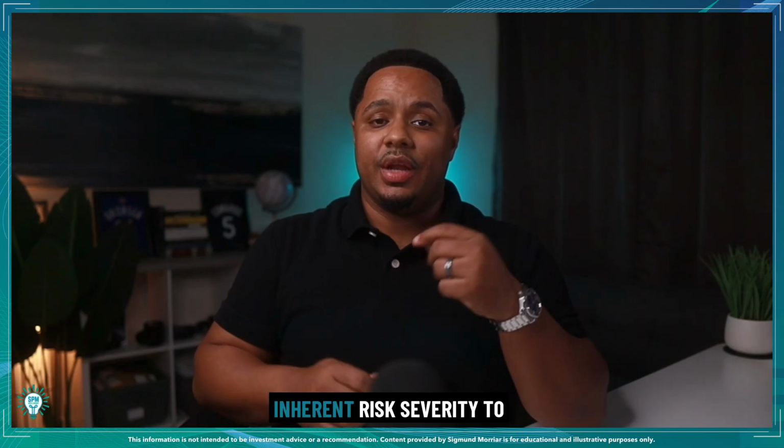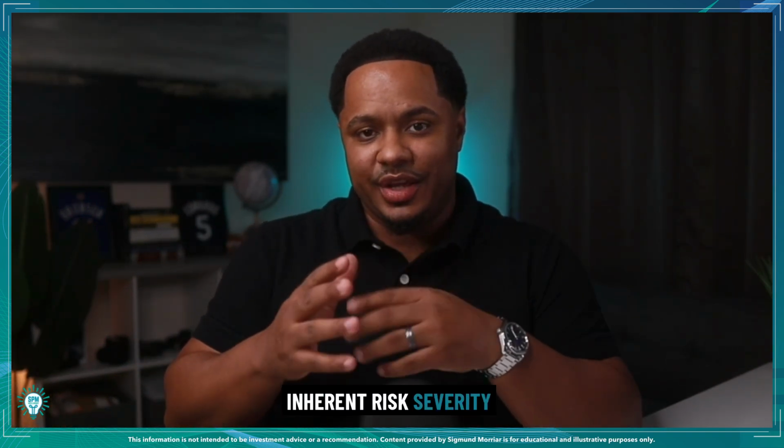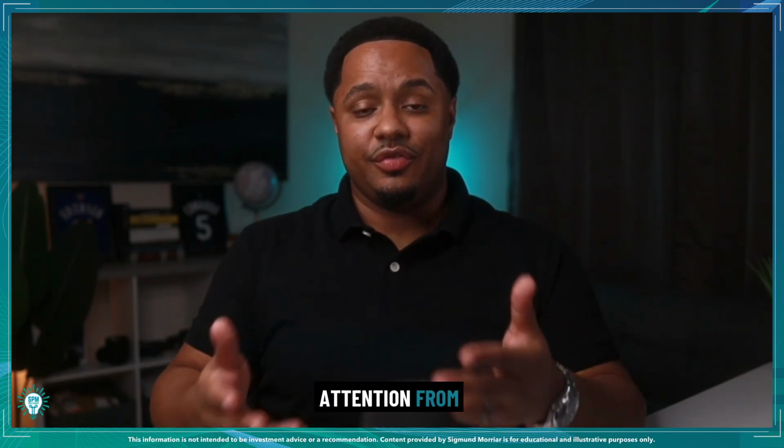Then we move to the next dimension, which is risk appetite alignment. Here, we compare the inherent risk severity to the target risk appetite for a particular risk. So what this means is if an inherent risk severity exceeds the appetite, it's considered misaligned. It's going to need more attention from management.